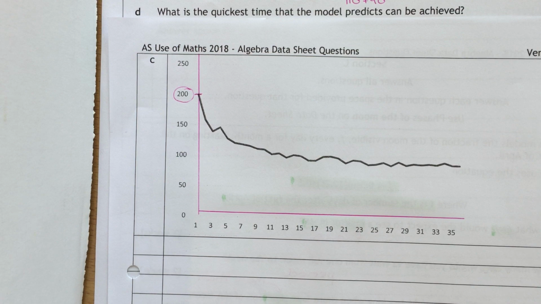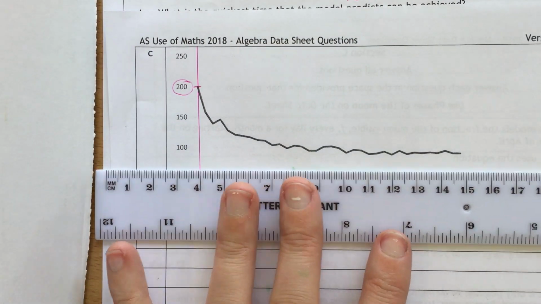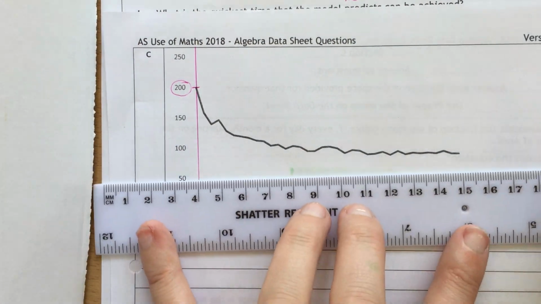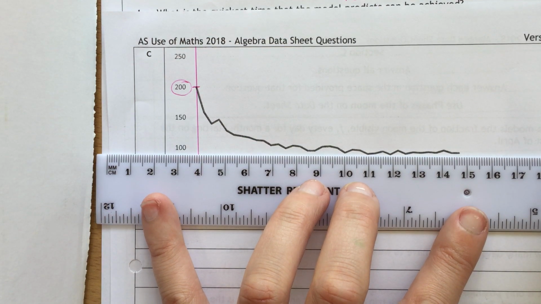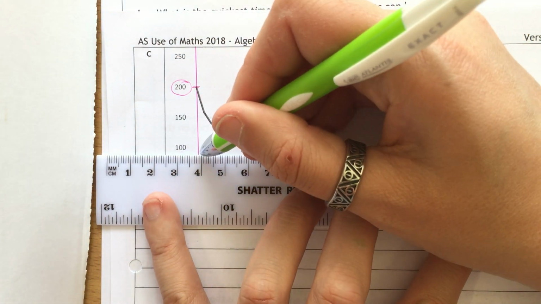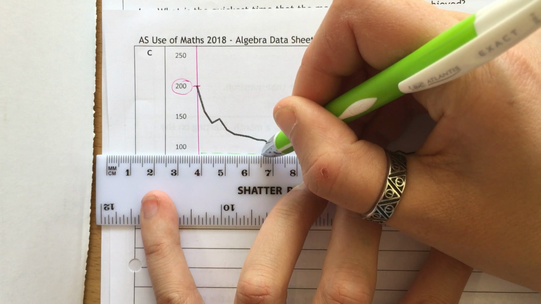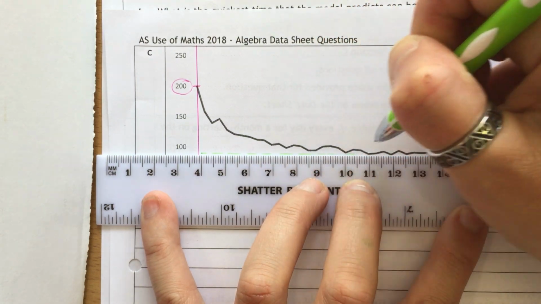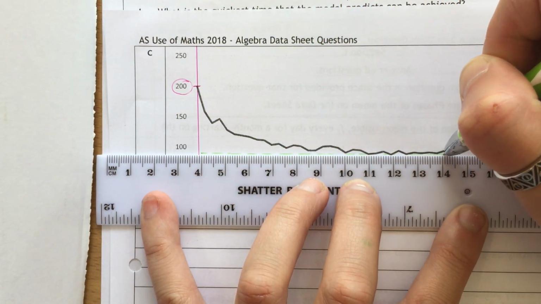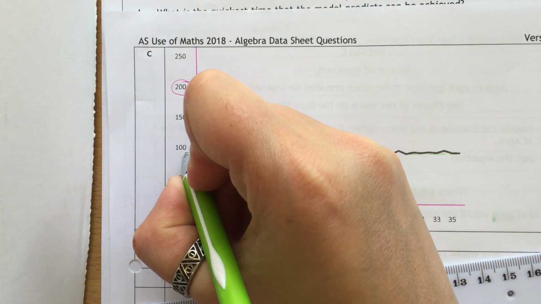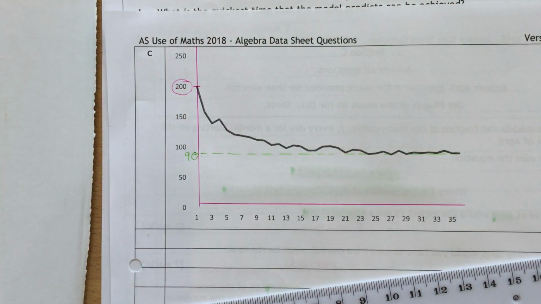So what this means is you have a line at 90, which is just there, and your sketch needs to go to, but not cross, 90. It's really important that it doesn't cross it, because that's what they're looking for.